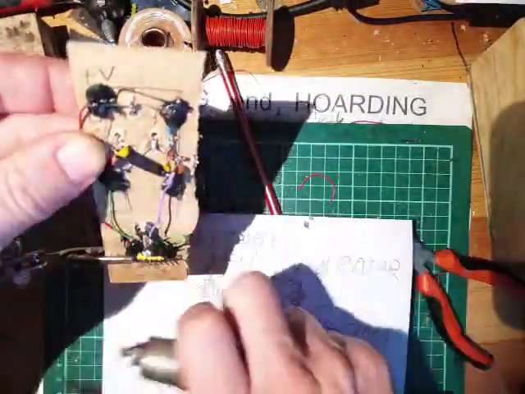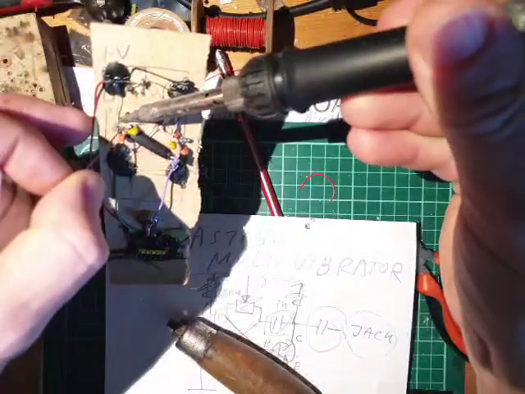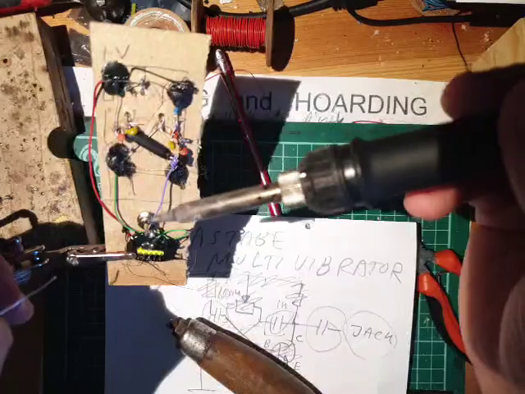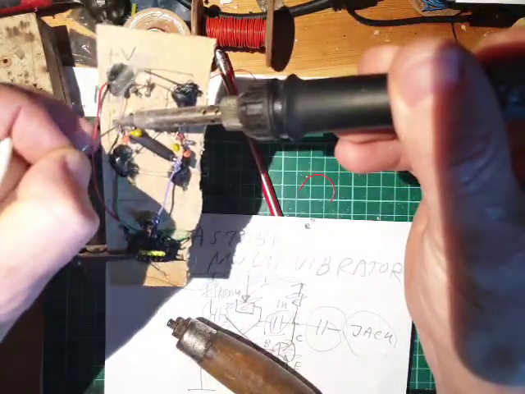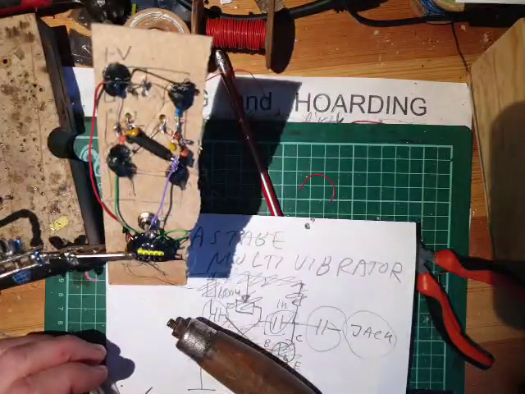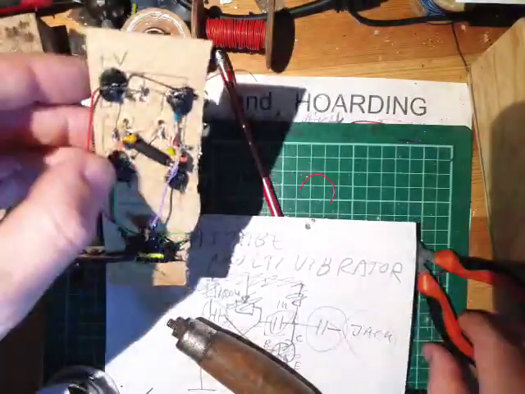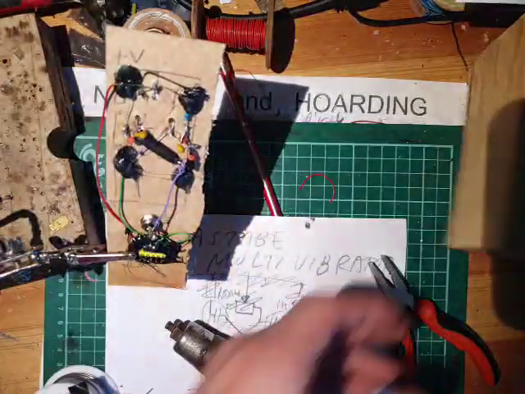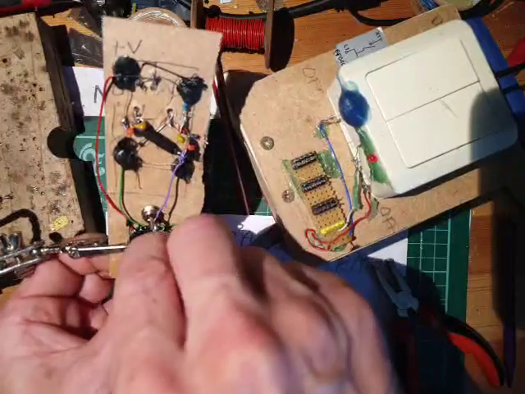So soon you will listen to, yes, that's the sound of 50 hertz for you. We have 50 hertz in my country. There you go. And now just cut off if you have very long leads somewhere. If you don't have that, you don't have to care about anything.